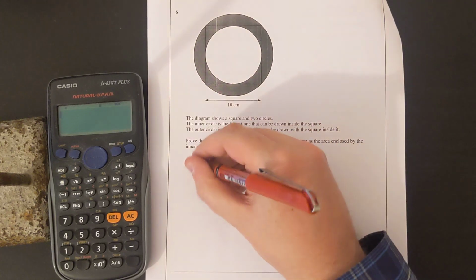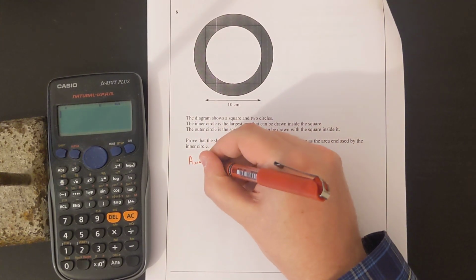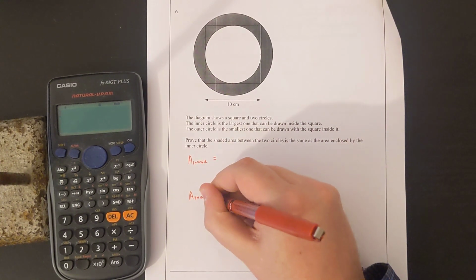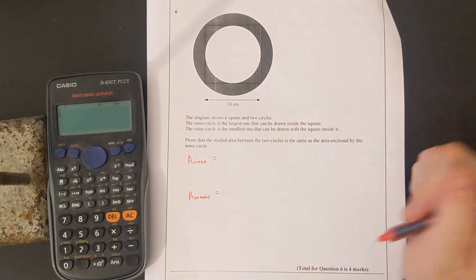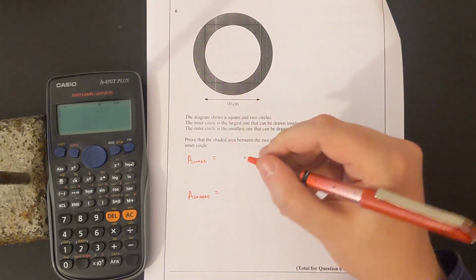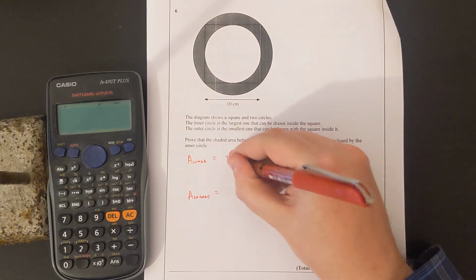So what I'm going to need to do is work out the area enclosed by the inner circle and also the area of my shaded region. And then I'm going to have to compare those and show that they're equal. So let's deal with the inner circle first. The area is going to be pi multiplied by r squared.